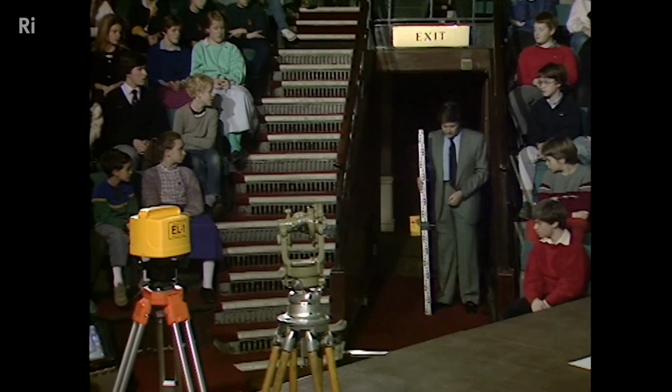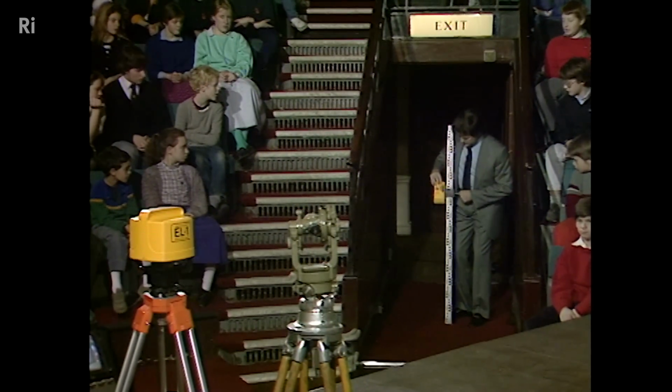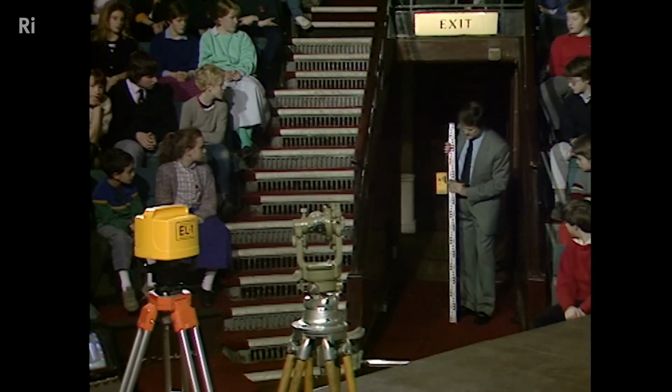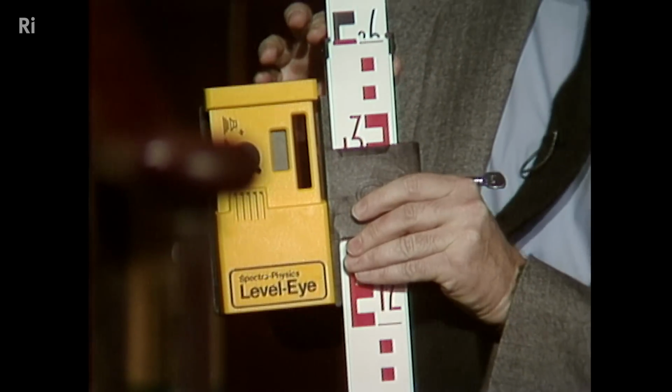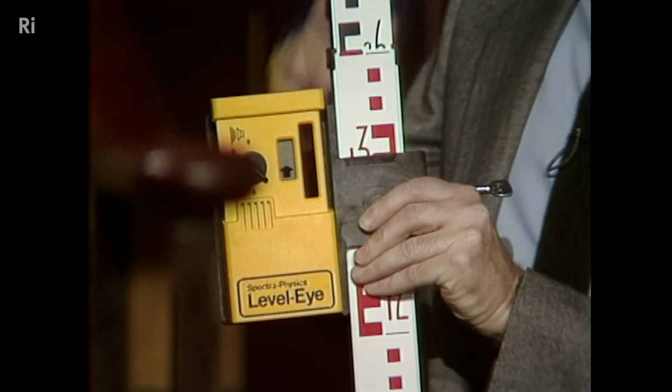Here's one place I want to be. So I will get this detector now. I must remember to switch it on. And when I get it to the right height, we should hear an intermittent signal. That means I'm almost there, but not quite right.